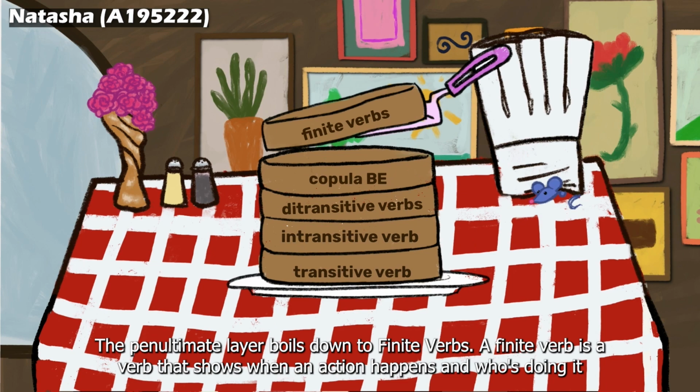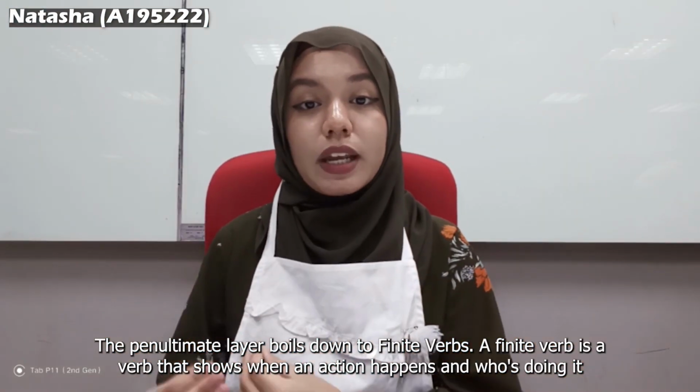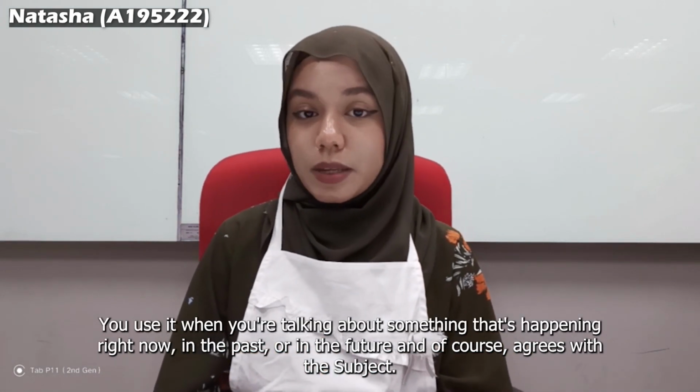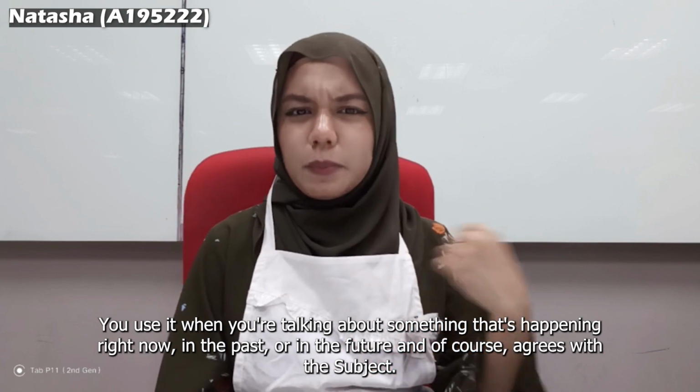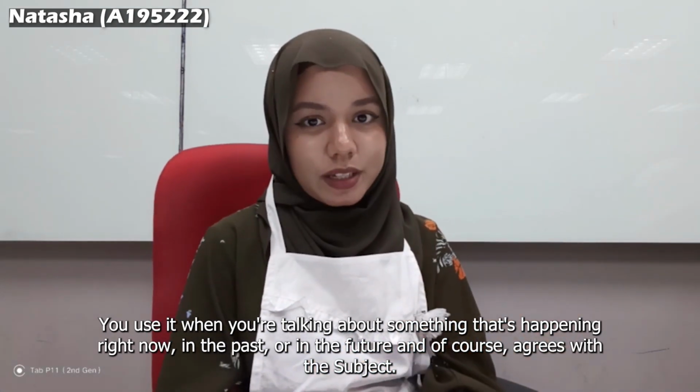The penultimate layer boils down to finite verbs. A finite verb is a verb that shows when an action happens and who's doing it. You use it when you're talking about something that's happening right now, in the past, or in the future, and of course agrees with the subject.